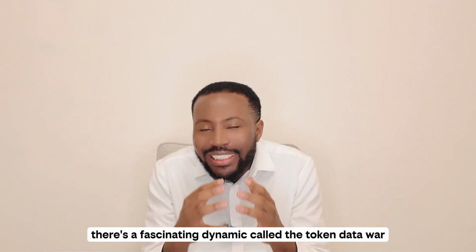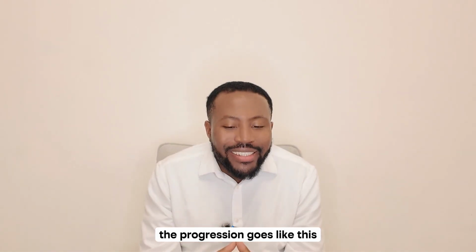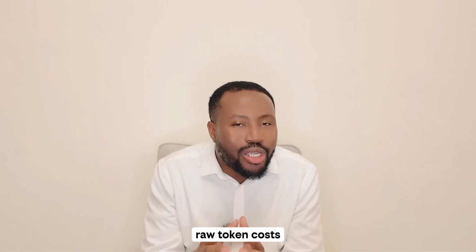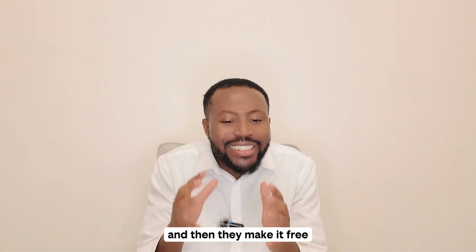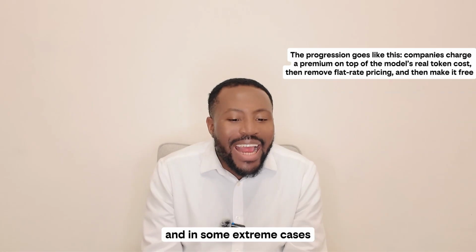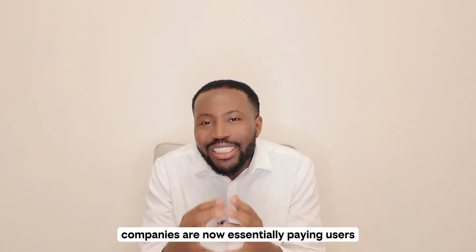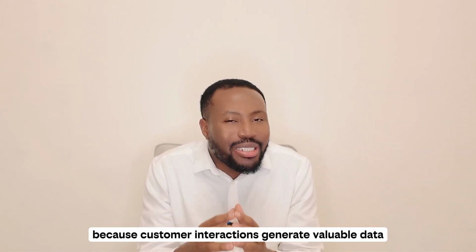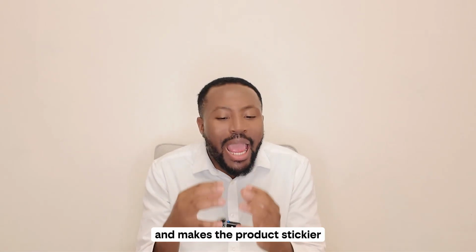There's a fascinating dynamic called the token data war. The progression goes like this. Companies charge a premium on top of their model's raw token costs, and then they move to flat rate pricing, and then they make it free. And in some extreme cases, companies are now essentially paying users to use their product because customer interactions generate valuable data that improves their products and makes the product stickier.